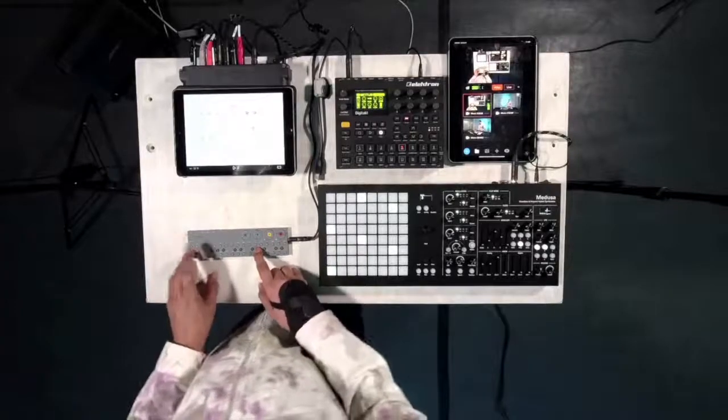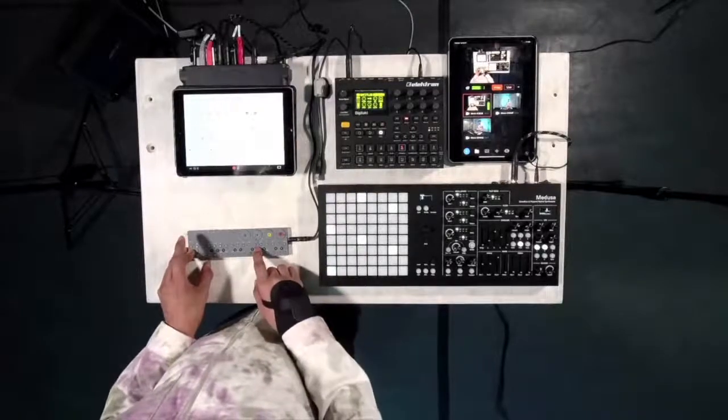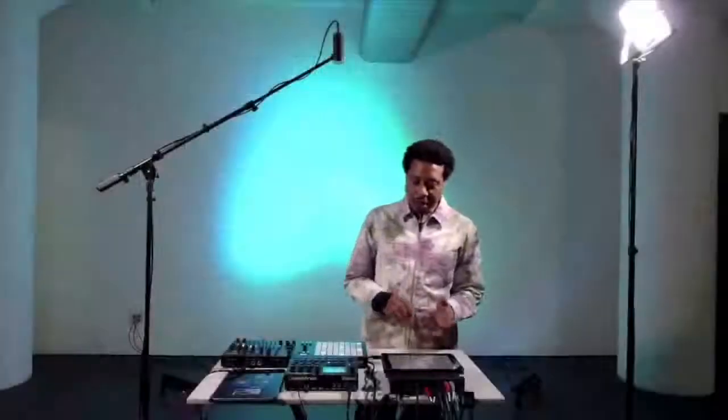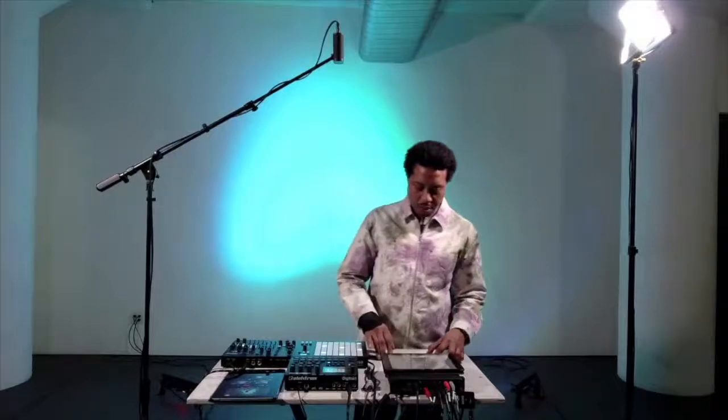quattro. Uno, due, tre, quattro. Uno, due, tre, quattro. Uno, due, tre, quattro. Uno, due, tre, quattro. Uno, due, tre, quattro.